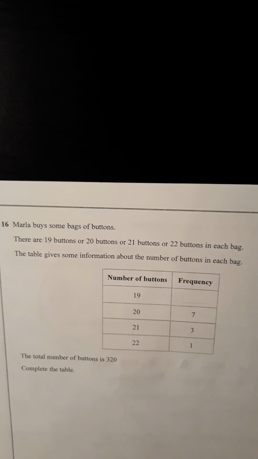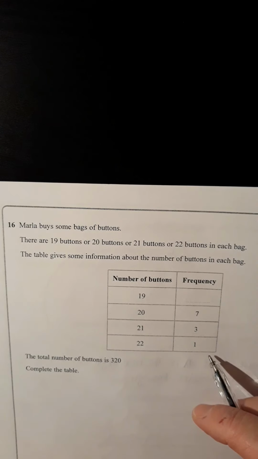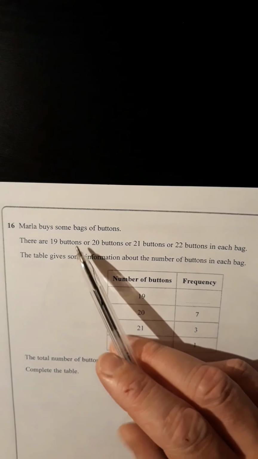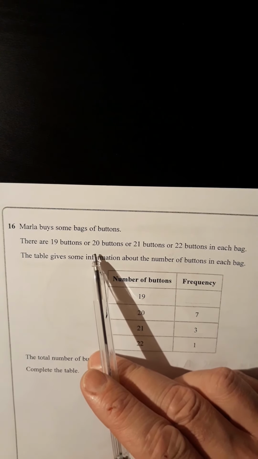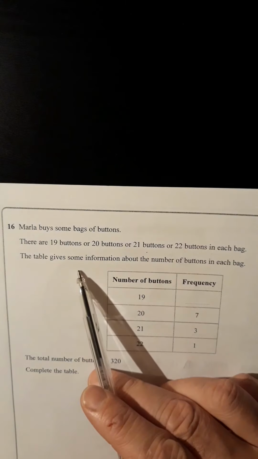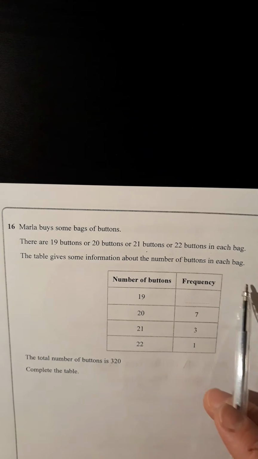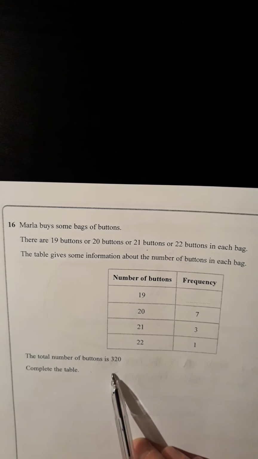Okay, question 16. And straight away we notice we've got our frequency table. Again, the importance is in reading the questions. Maria buys some bags of buttons. There are 19 buttons or 20 buttons or 21 buttons or 22 buttons in each bag. The table gives some information about the number of buttons in each bag. The total number of buttons is 320.